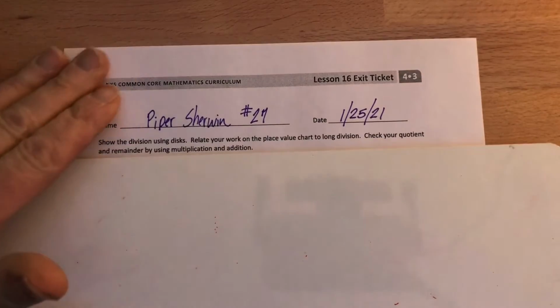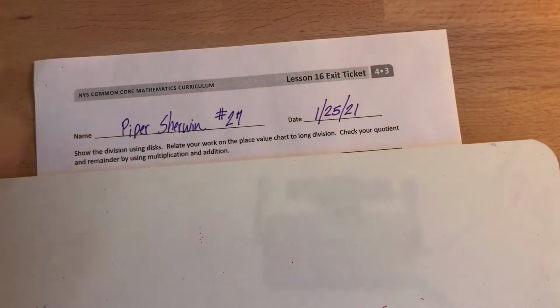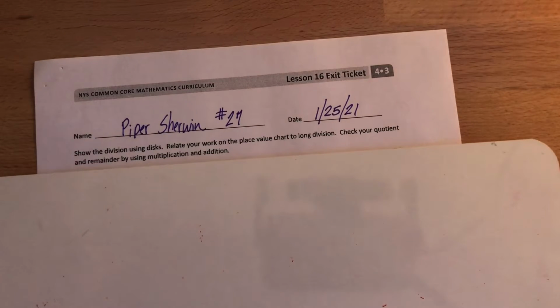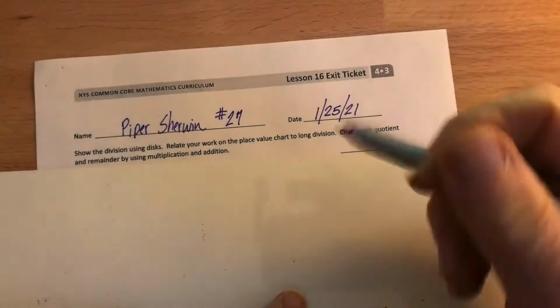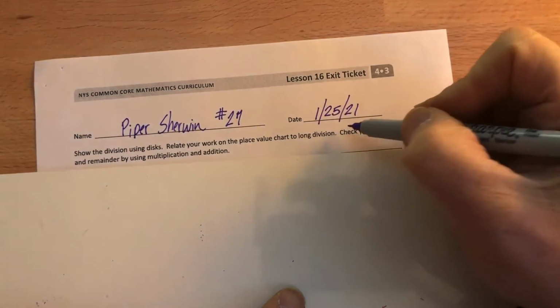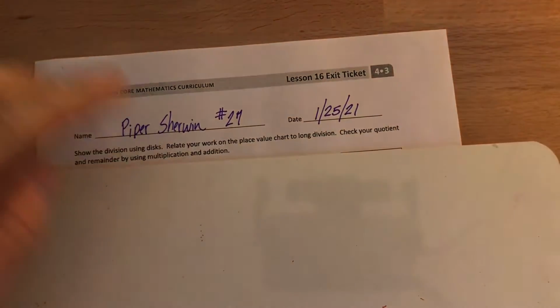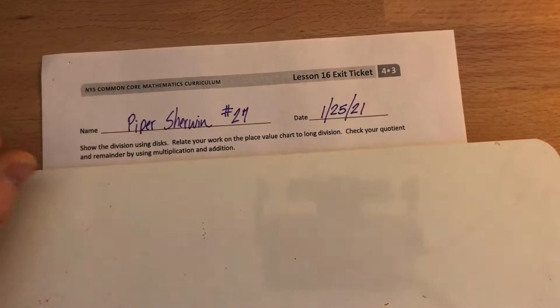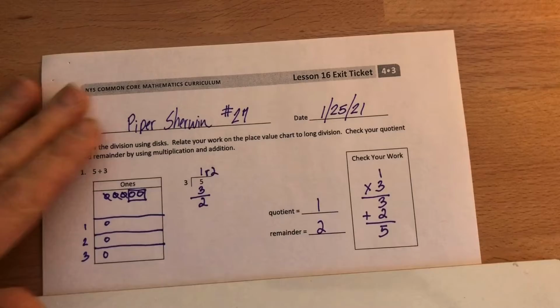Okay, there's your time. So, let's see how you did. You're going to show your division using discs, okay? And that was in that little place value chart to the left. You're going to relate your work on place value discs along the value chart to long division. Check your quotient and remainder by using multiplication and addition. So here's the first one.